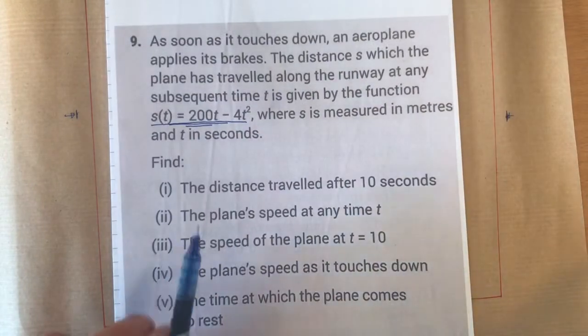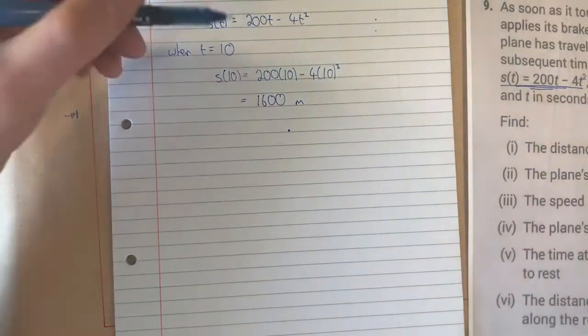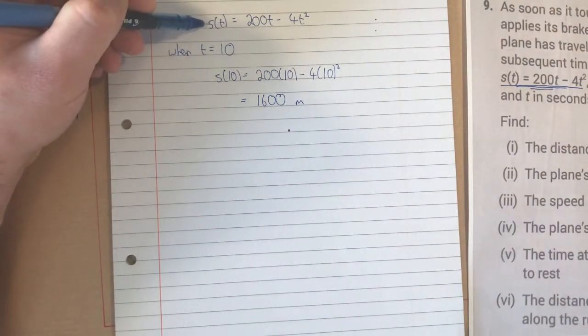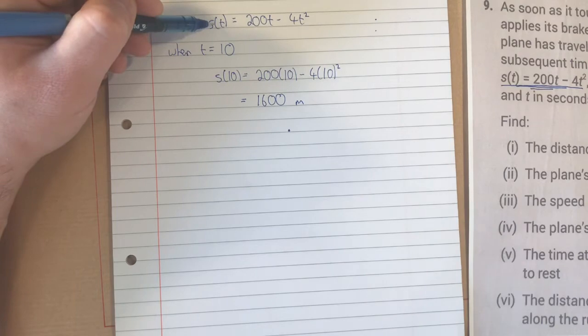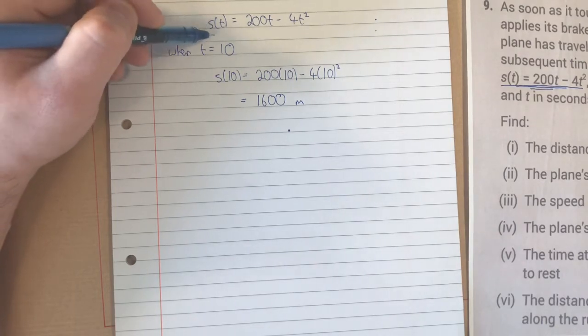So the second question was the plane's speed. This was a formula for distance. So what do I have to do to this formula to turn it into a formula for speed? What do I have to do to the formula for distance to turn it into a formula for speed?